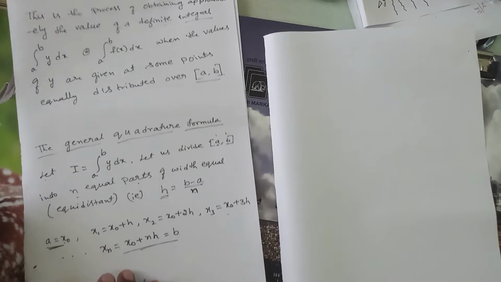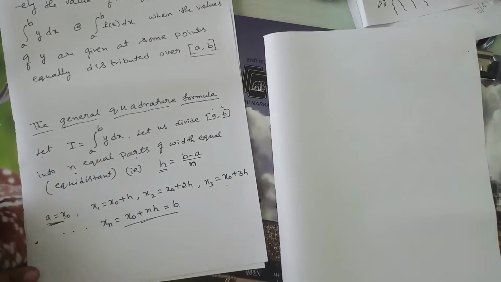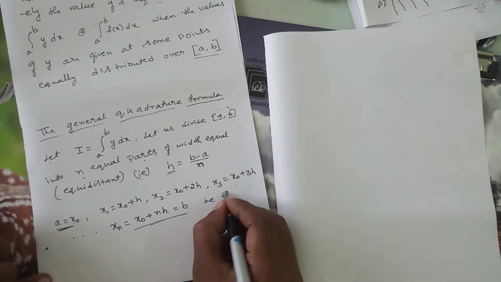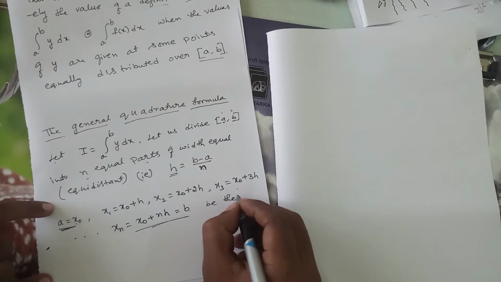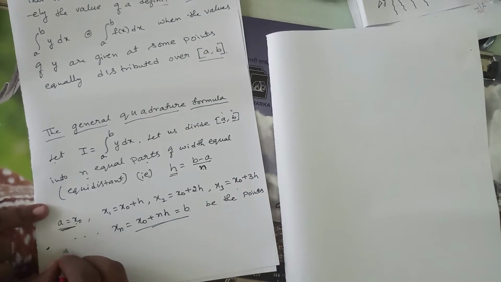So next, let these be the points of division.